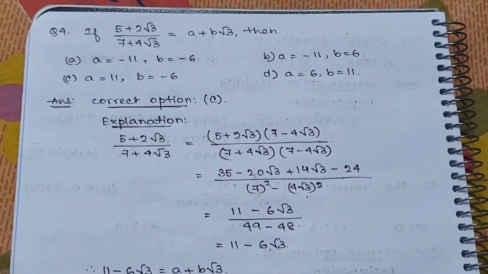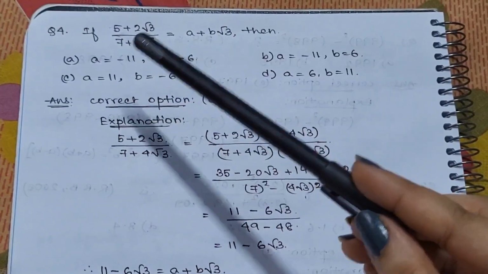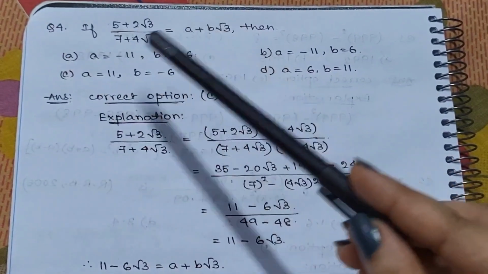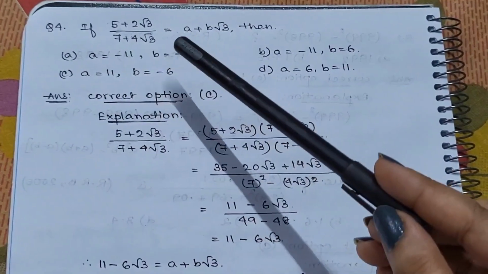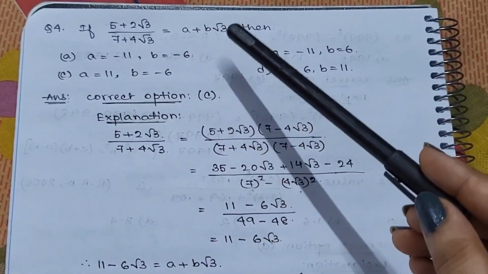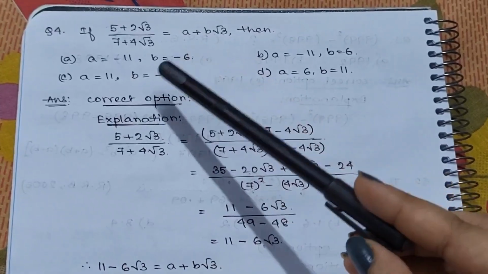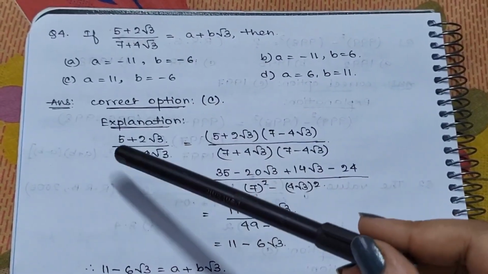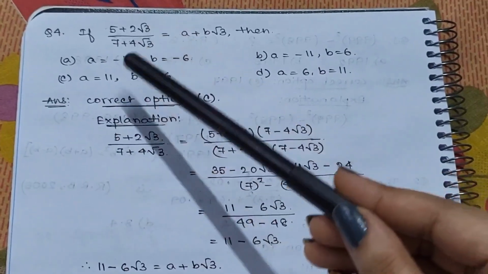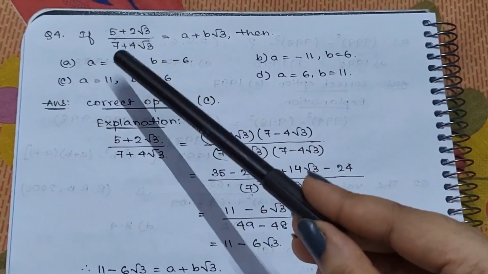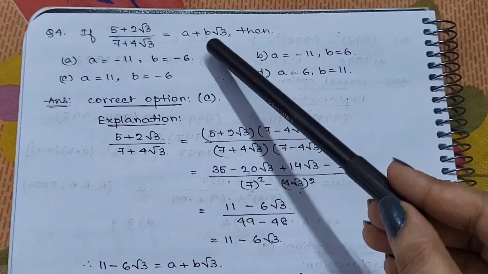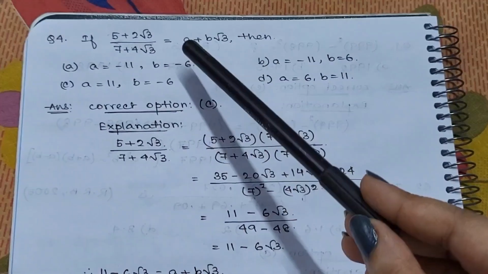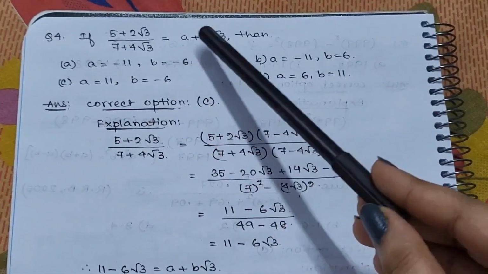Now question 4. It says that if (5 plus 2 root 3) by (7 plus 4 root 3) is equal to a plus b root 3, then we are to find the values of a and b. It is seen that the correct option is C. Now explanation. Now our trick is that this is the left hand side of the equation and this is the right hand side of the equation. Now we are to find the values of a and b.